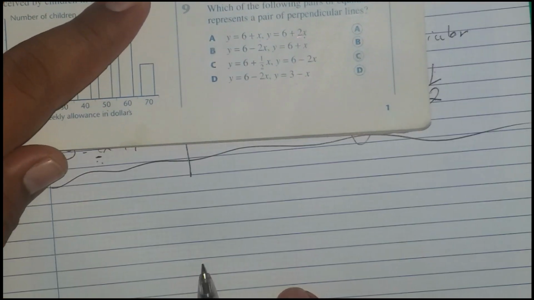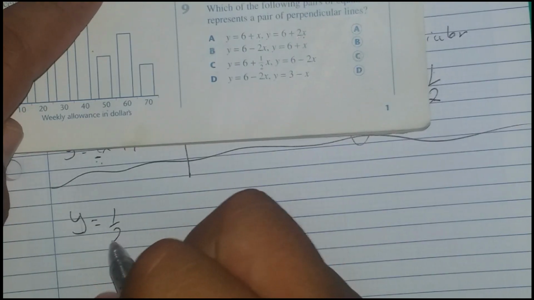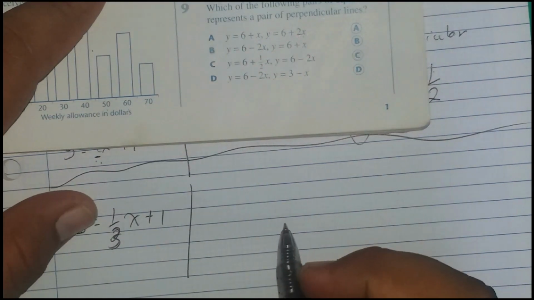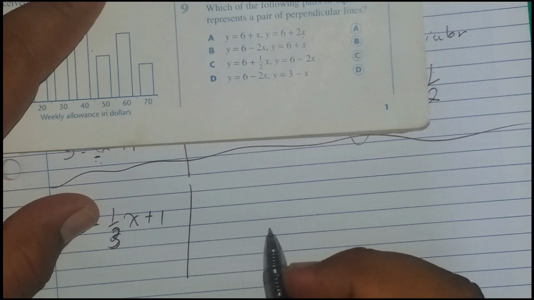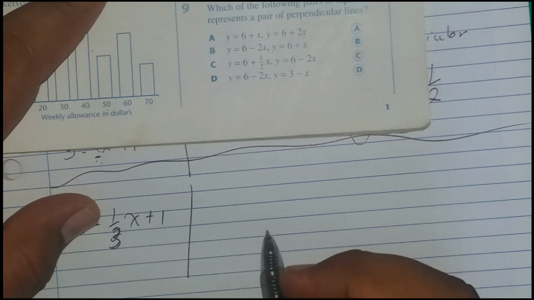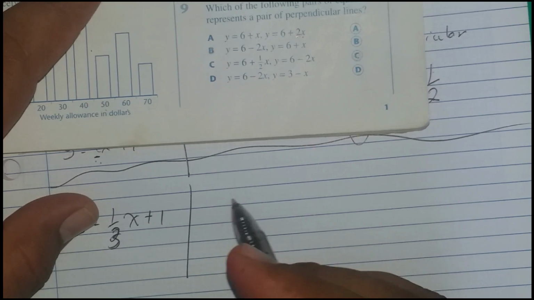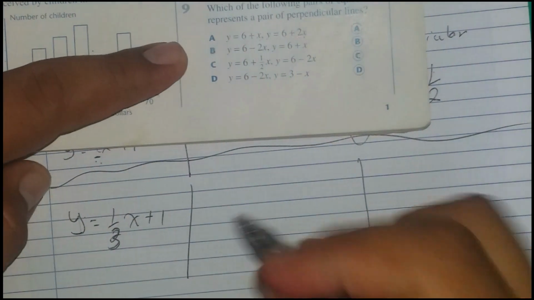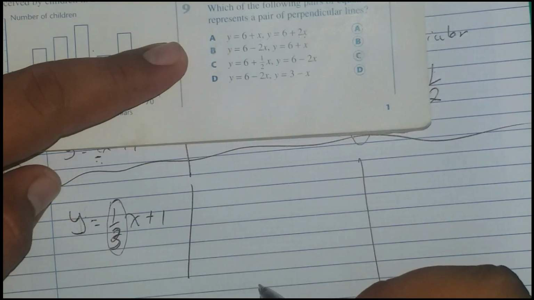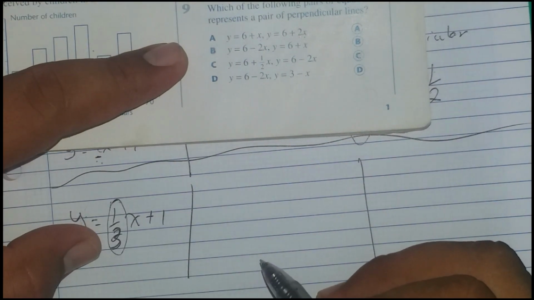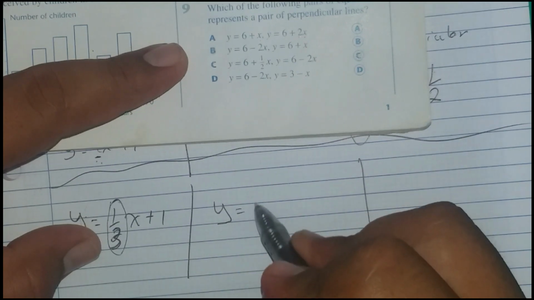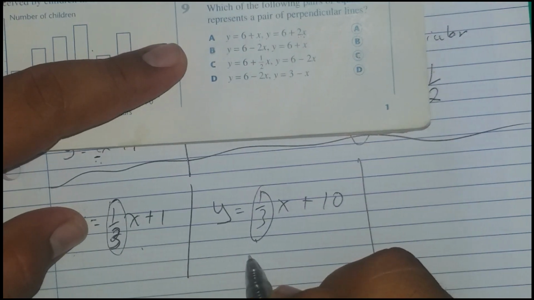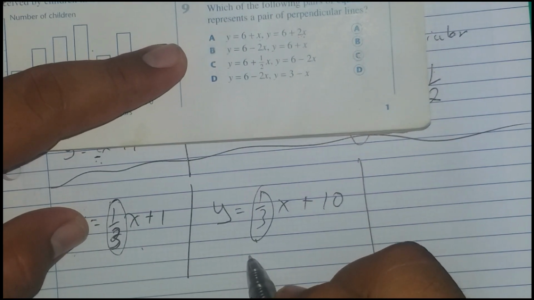If you have another one, if you have y equals 1/3 x plus 1, what would be the gradient of the second equation? Or how do I know if it's going to be parallel or perpendicular? If it is parallel, the only thing that I have to find is that it has this same thing, 1/3. So this one might be y equals 1/3 x plus 10. I could see that they are the same, so that means they are parallel.